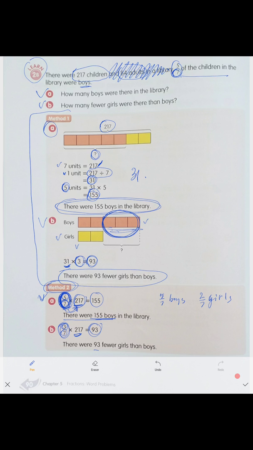Again, from here we know 2 units are girls, and 1 unit is 31. So 2 units is 62. How much is 155 minus 62? This much. 93 fewer girls than boys. All right.